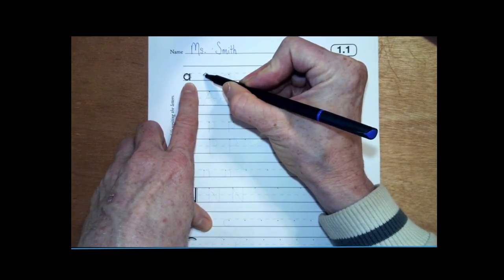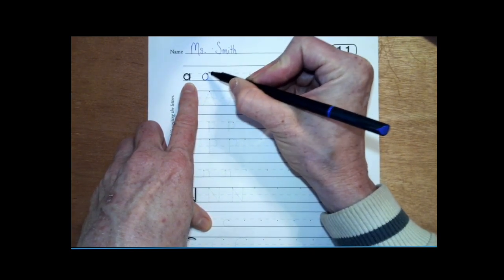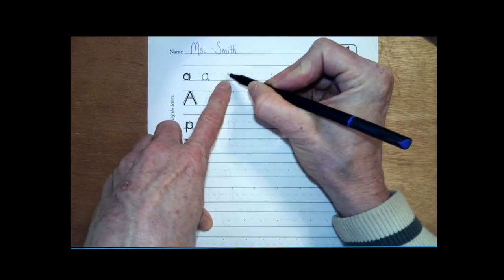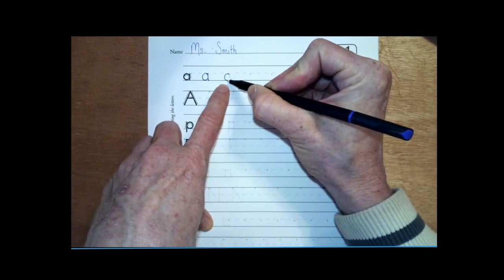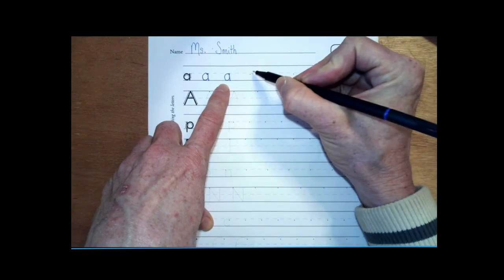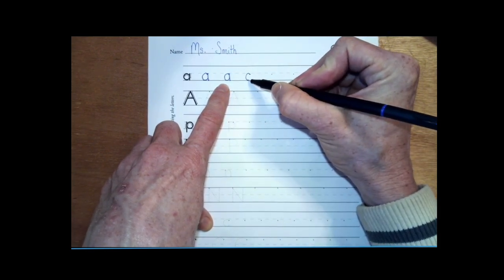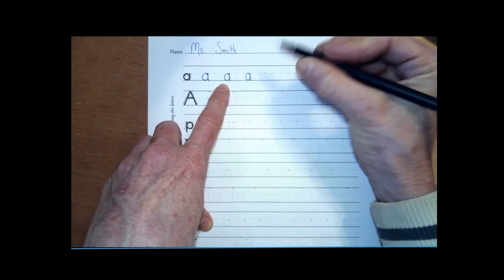Start at the dot and follow the lines. You're going to write it exactly like I'm doing. Start at the dot, around and down. Start at the dot, around and down.